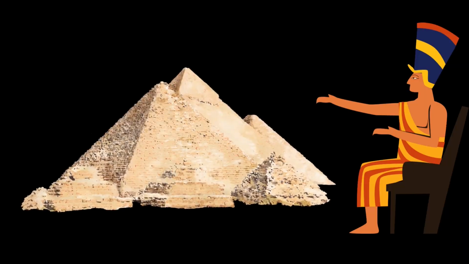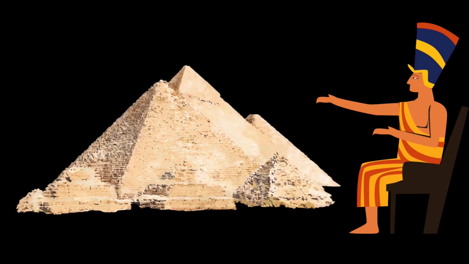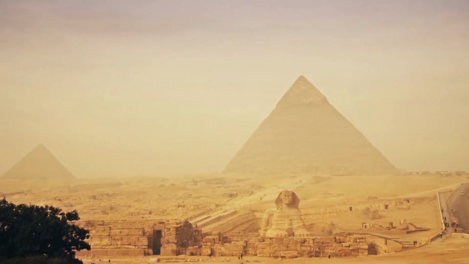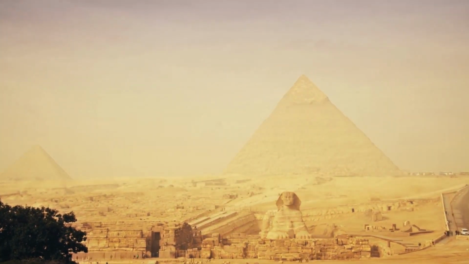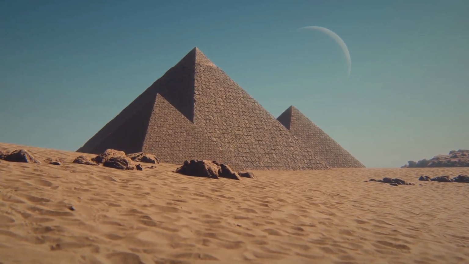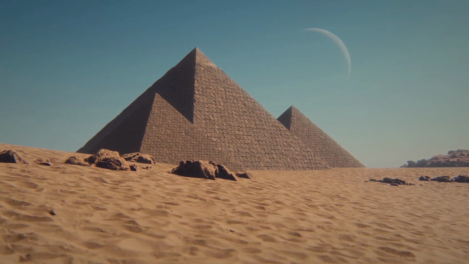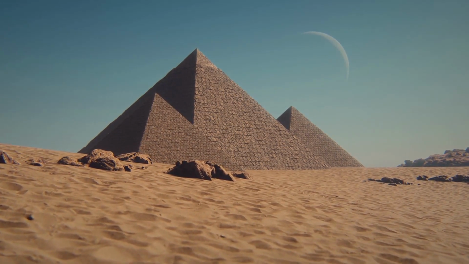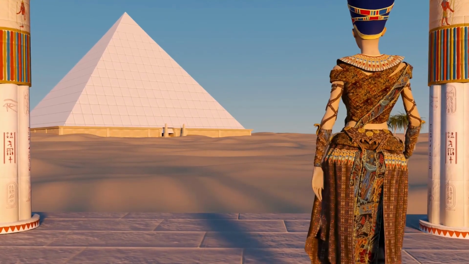And that is how the ancient Egyptians possibly built their pyramids. The construction of the ancient Egyptian pyramids was a massive undertaking and took many years to complete. Today, these structures continue to awe and inspire us, and they are a testament to the incredible ingenuity and skills of the ancient Egyptians.